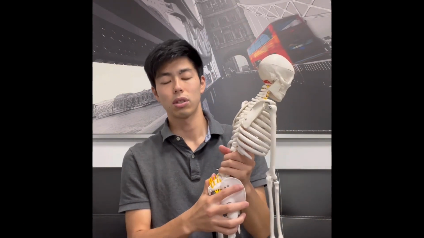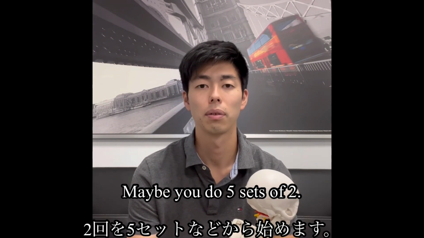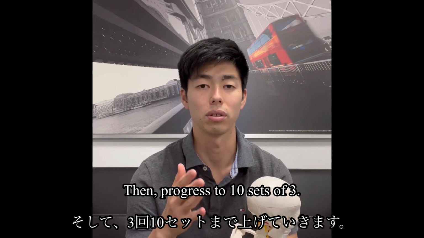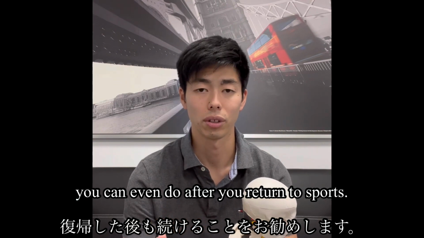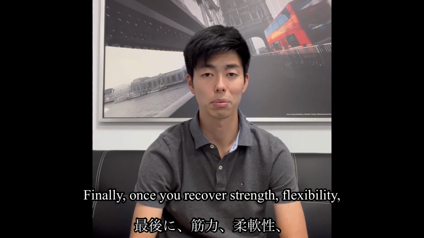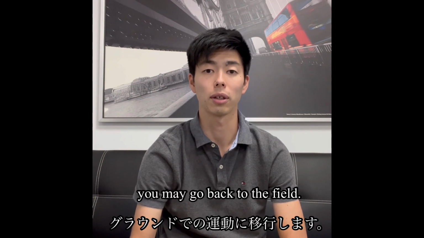You can start with 2 for each set. Maybe you do 5 sets of 2, then progress to 10 sets of 3. This is a very good exercise, and you can even do it after you return to sports. Finally, once you recover the strength, flexibility, or any other postural impairment, you may go back to the field.